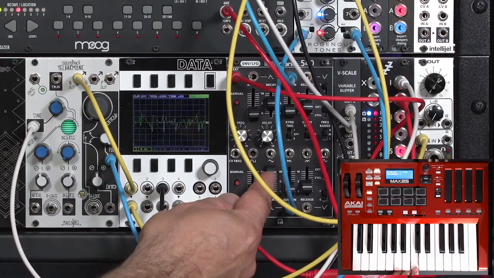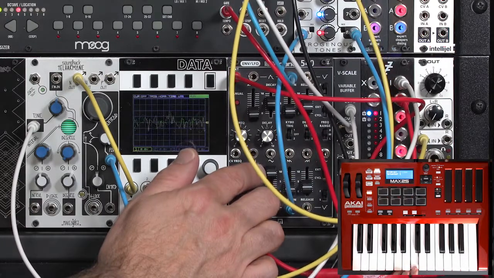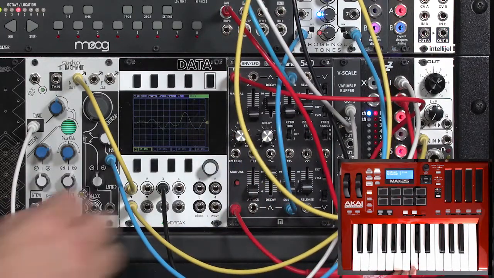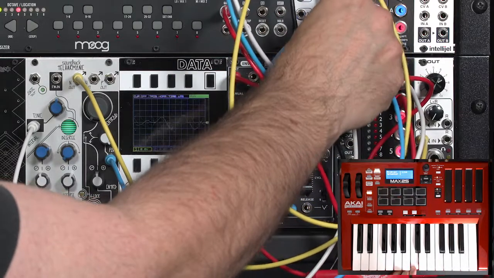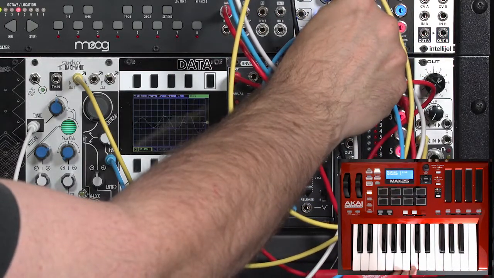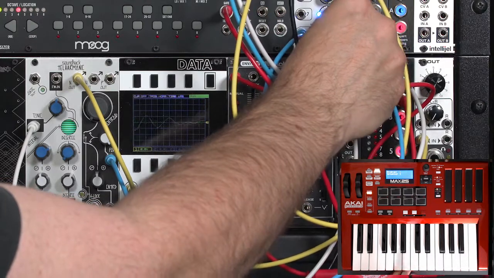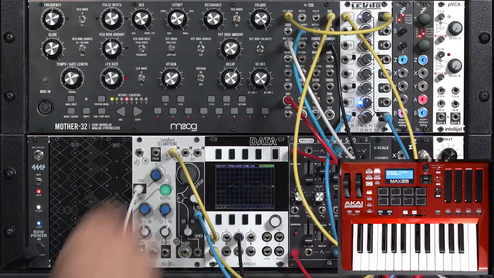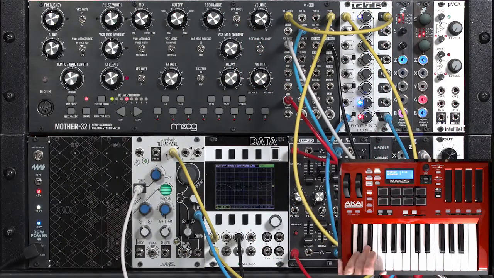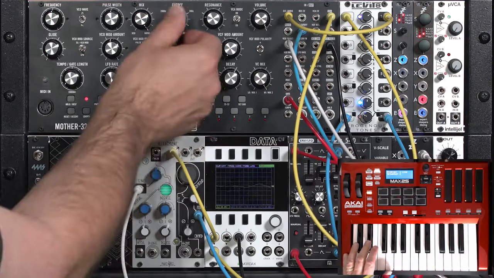Slow that down. Maybe take it on the sustain level. Vary to a pure tone here. Here we go. Take the sustain off. Even add in some filter if I want to.